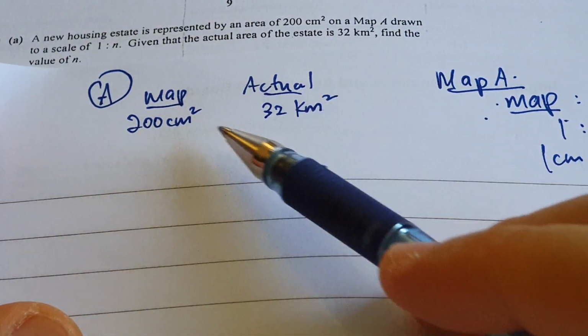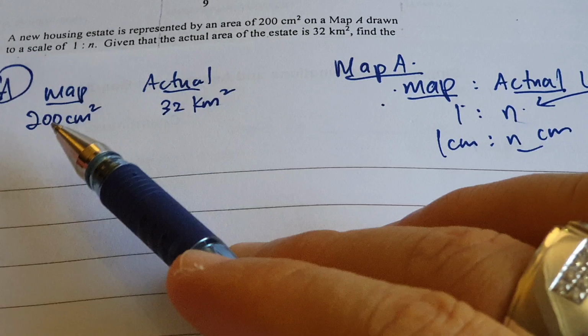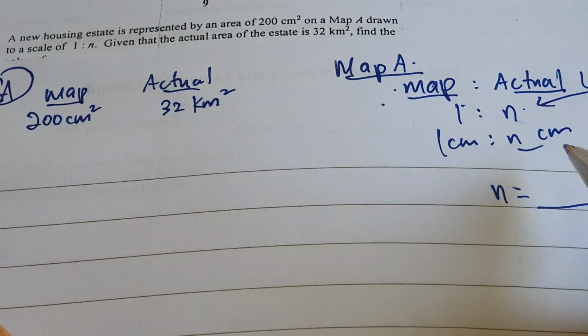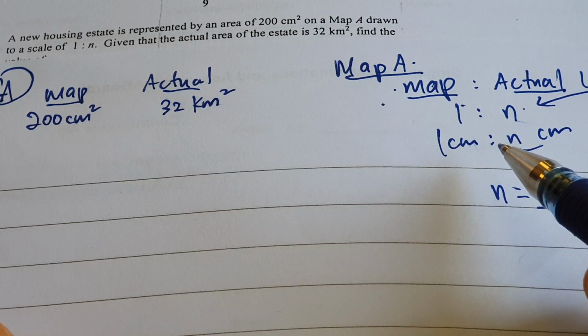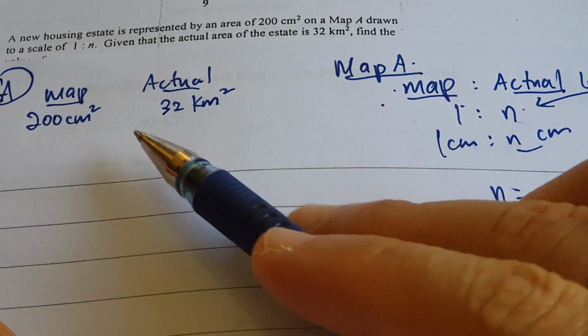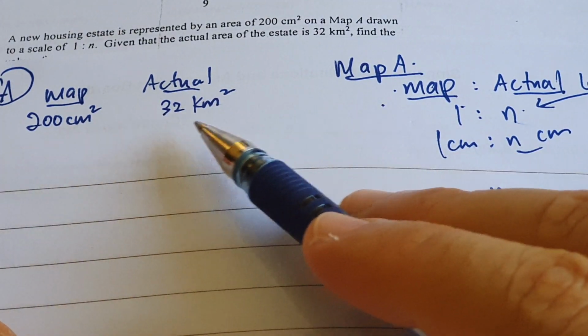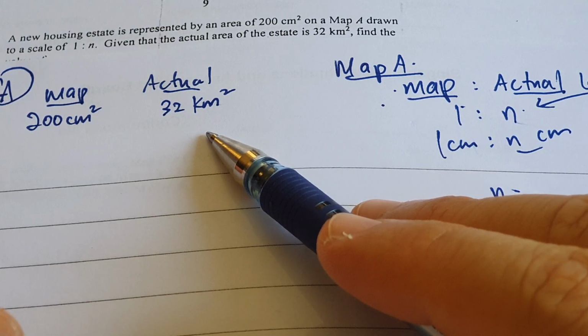Now we will move on from here. How do I move from here, which is cm square, kilometer square, to all cm? Very first thing you need to do is to make sure that there's no more square. How do you do that?